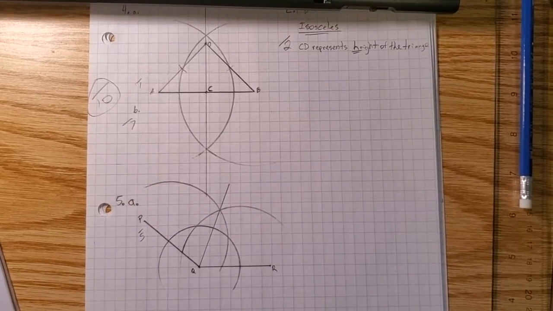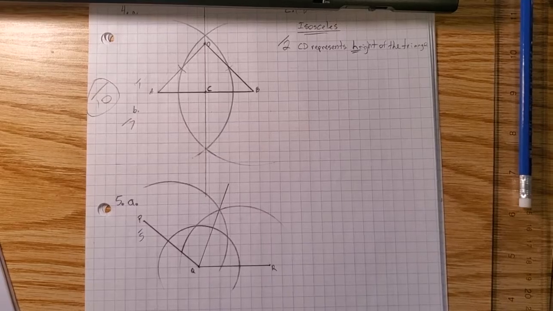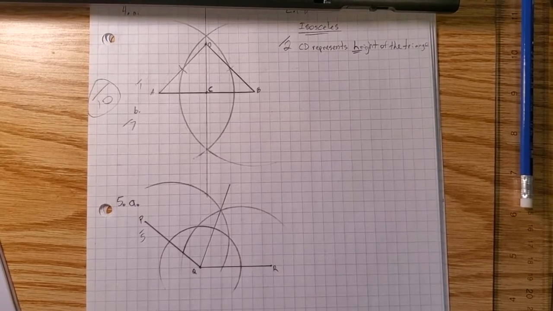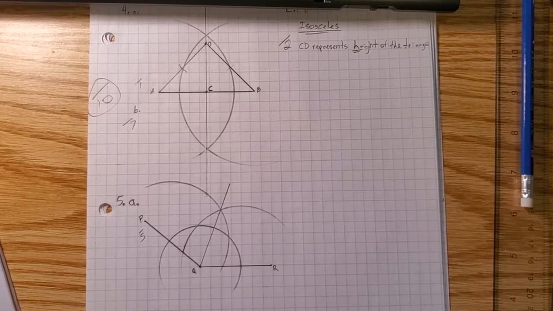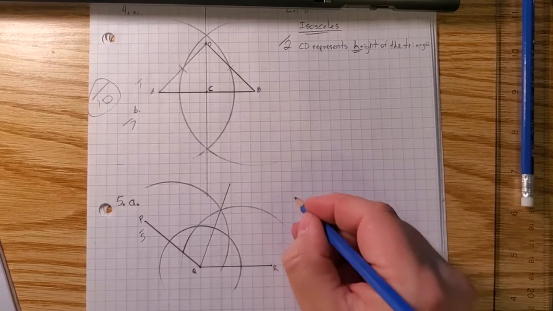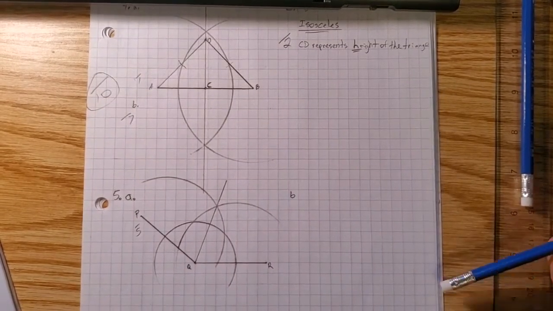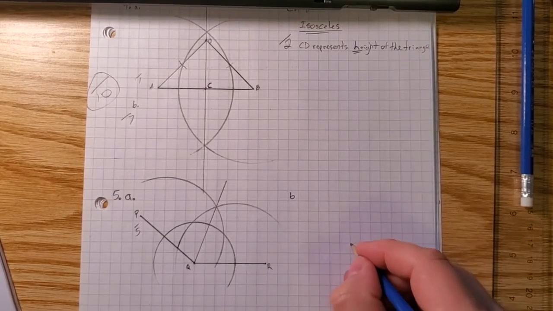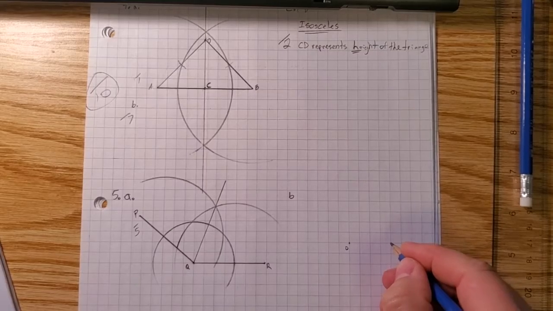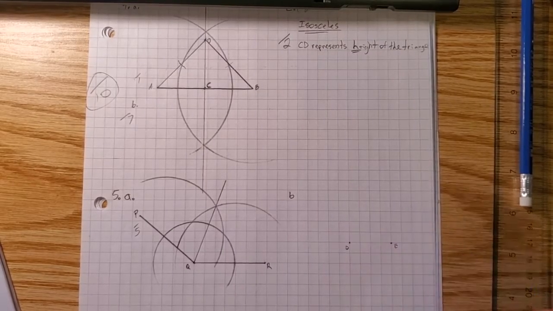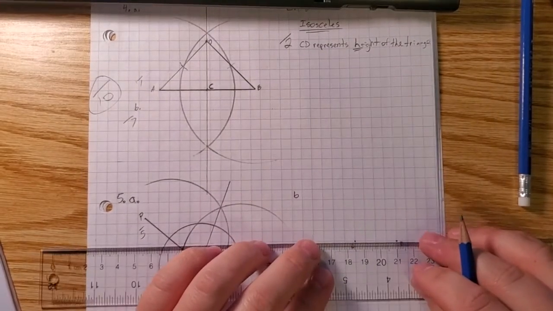Part B says draw an acute angle CDE and use a different method to bisect. Okay, so we're going to start and we're going to do a 50 degree angle for this one. So CDE, let's put D right here. Let's put E over on this side. Let's connect those with a ruler.